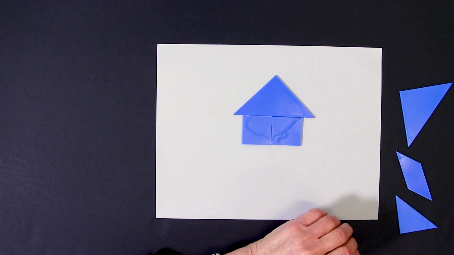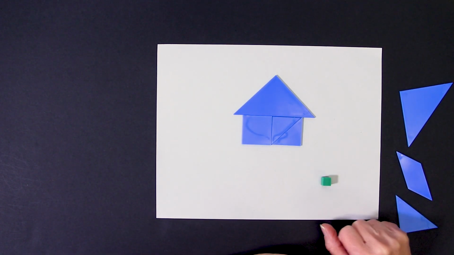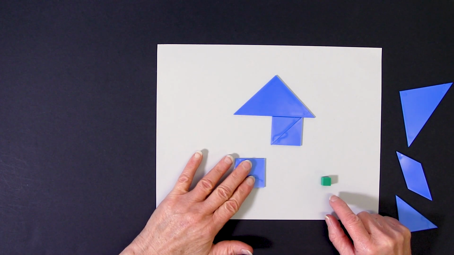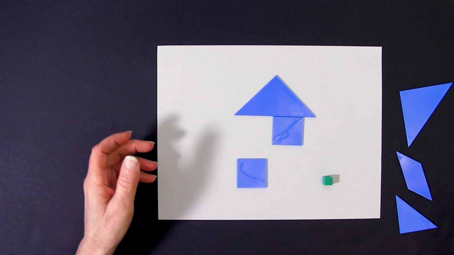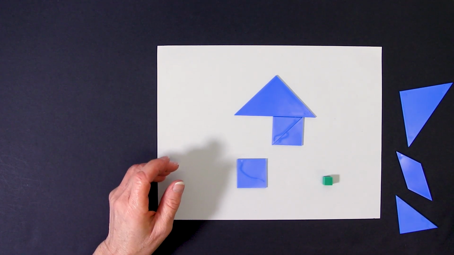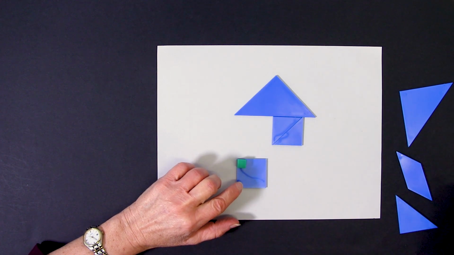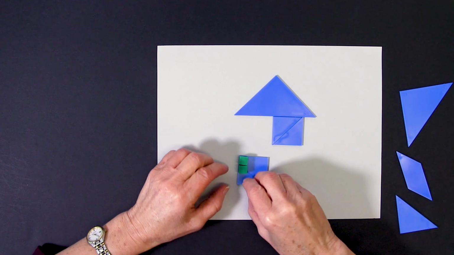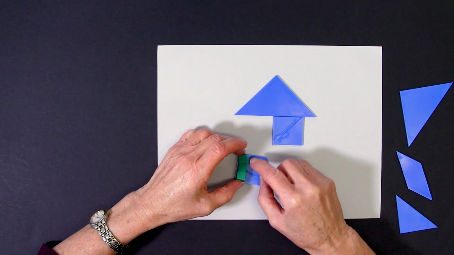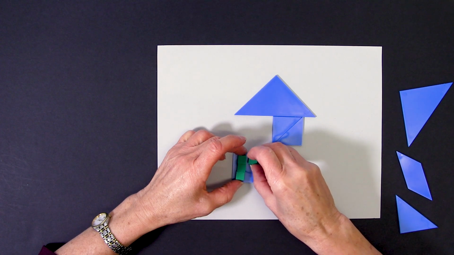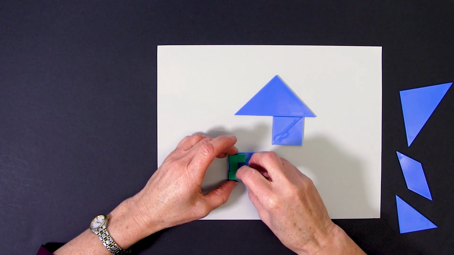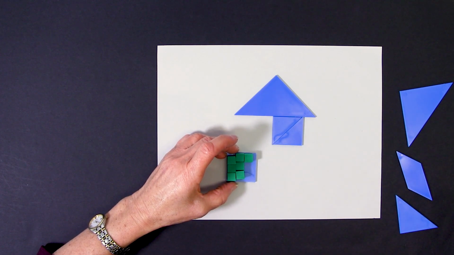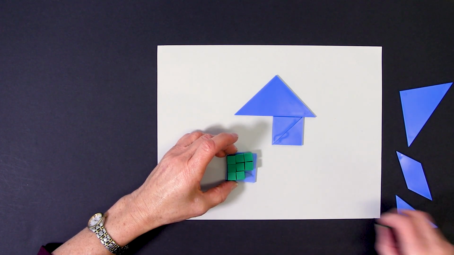And now what I'm going to do is use square centimeter referent for one of the shapes to help me figure out what the area would be for all of them. So I'm going to place my square centimeter reference. Notice I'm only paying attention to one face of the centimeter cube. And when I place these on, I can see that I'm going to get 9 on here.